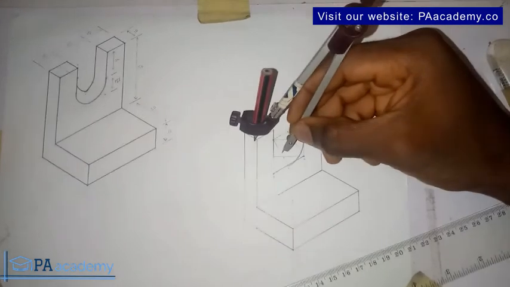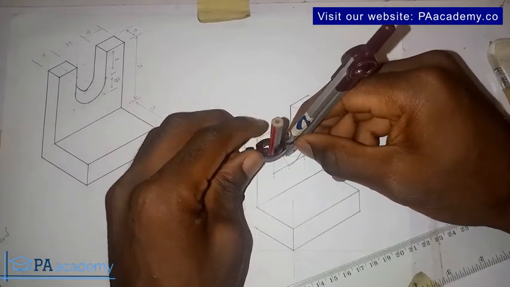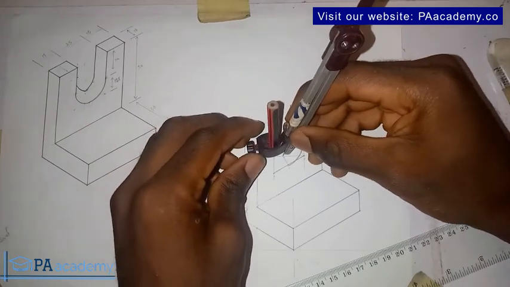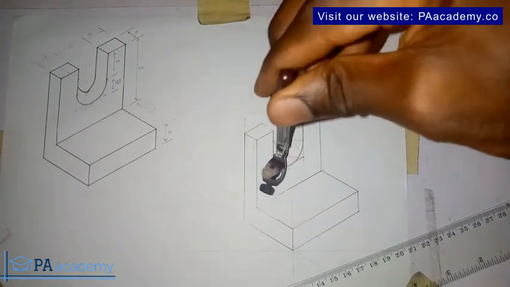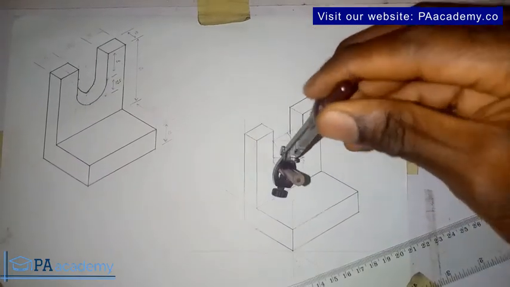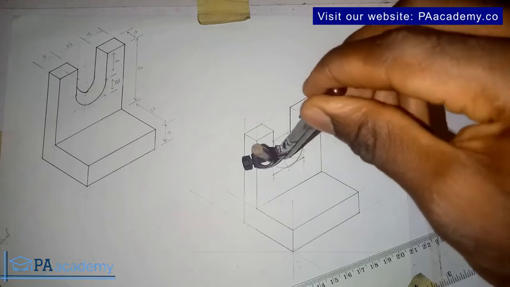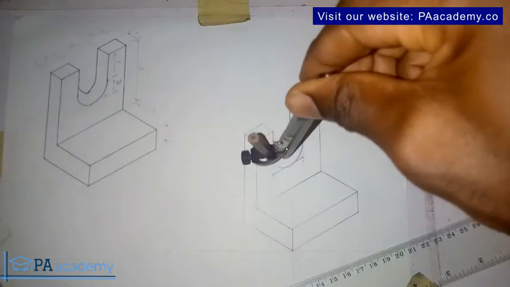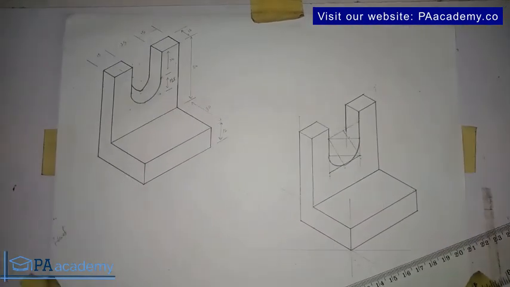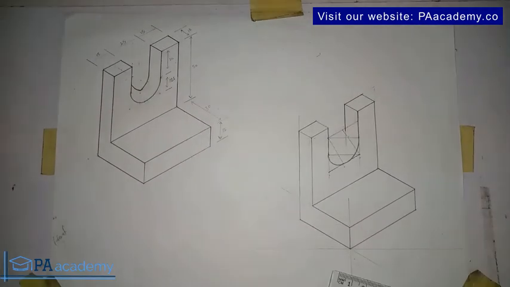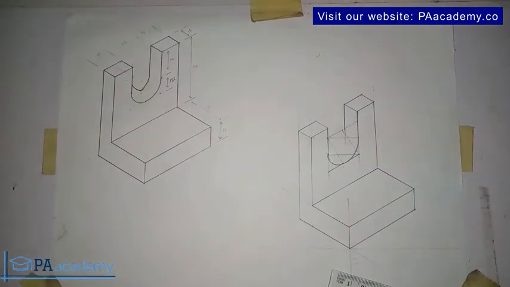So the next one will be from here, from this point of intersection of the V. So you adjust your compass again. So you can see we've been able to do the first one. I haven't done this side. For us to get this side, we are going to repeat what we did here. So let me quickly do that.